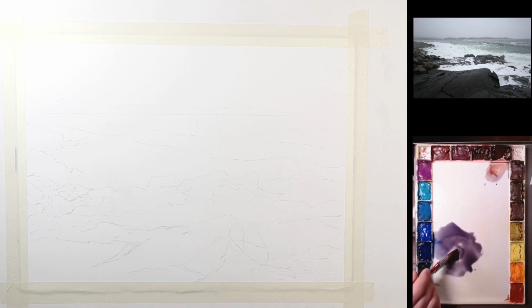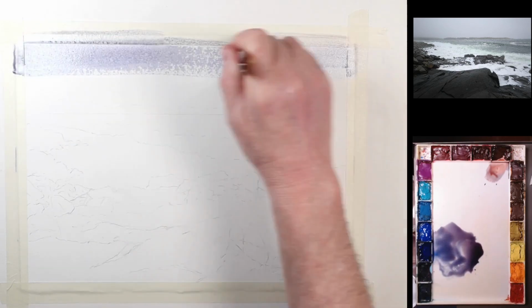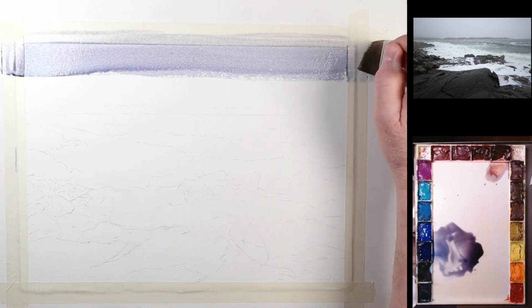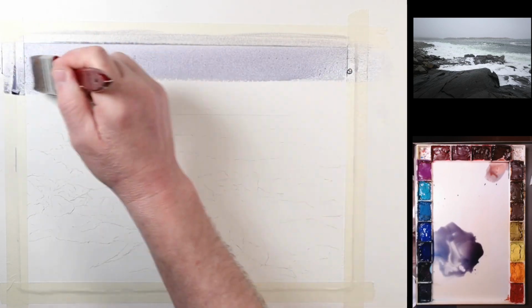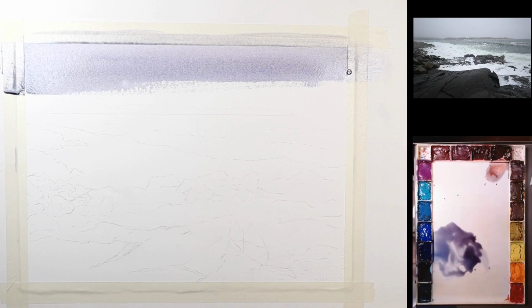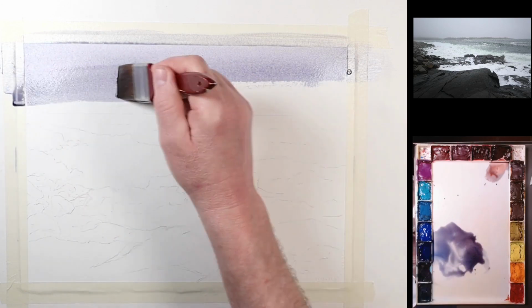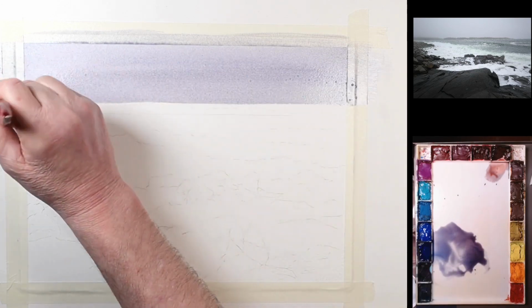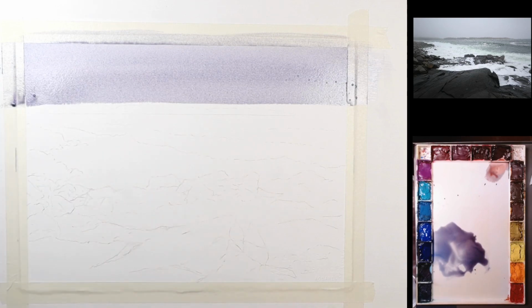Well, let's give this a shot here. A little bit too red yet. Try and take it from blue down to a little bit warmer color towards the horizon. We'll see how that looks. And remember, this is definitely going to lighten up as it dries. But this is almost like a toned down dioxazine purple.